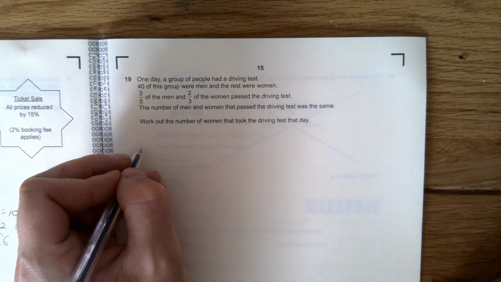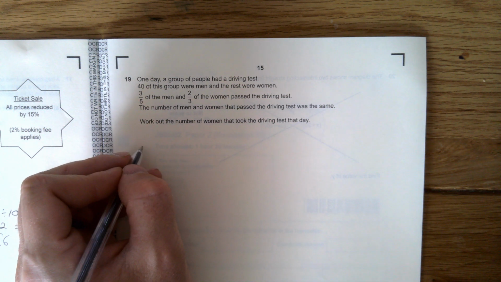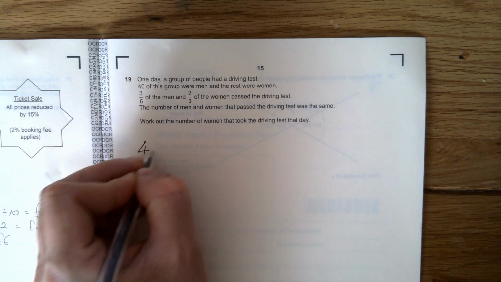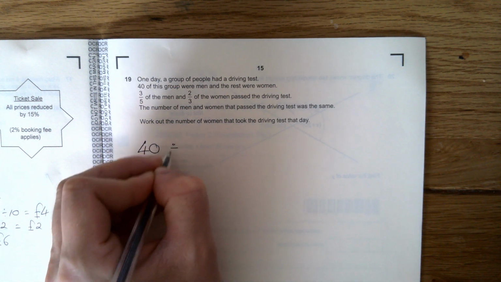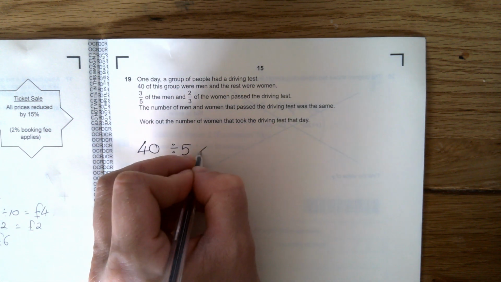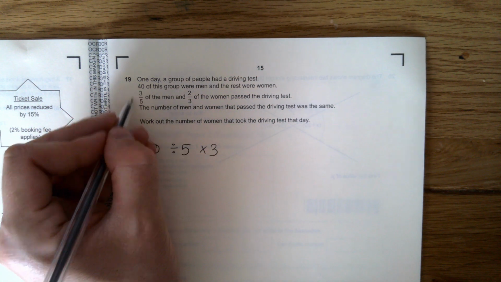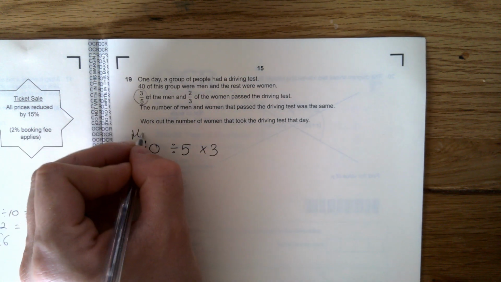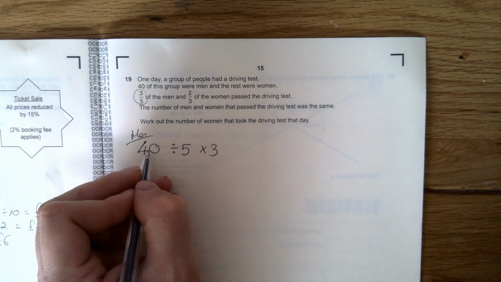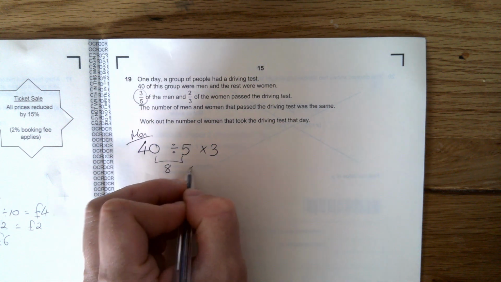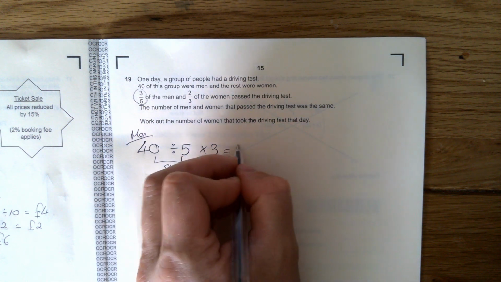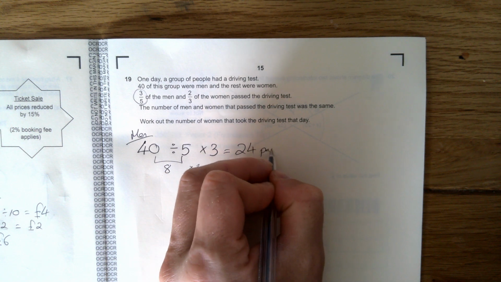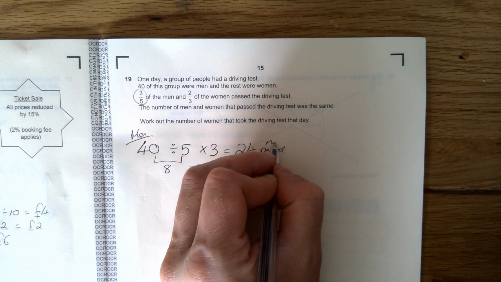So I'm going to stop at that point, because out of the 5 marks I can get a mark here. So I'm going to do 40 divided by 5 and multiply it by 3 to find out how many men passed. So 40 divided by 5 is 8. 8 multiplied by 3 is 24 passed, and that's the males.